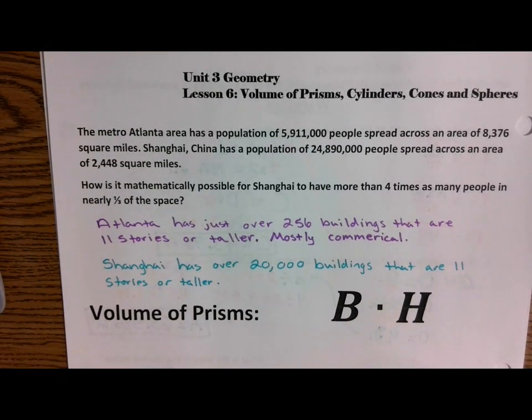You don't have short little apartment complexes in Shanghai or even within New York. The majority of your buildings are very tall and they utilize that space. So if you don't have enough space to spread out, then you build up. When you no longer have space to spread yourself out, then you build yourself up. And that's called volume. That's what they have utilized.